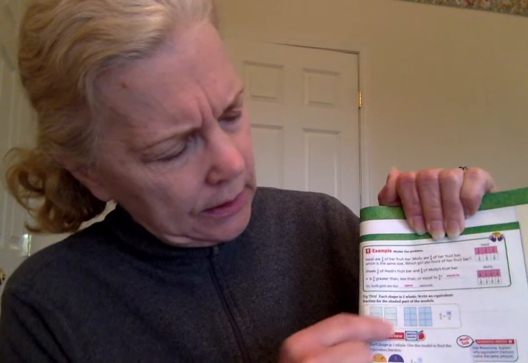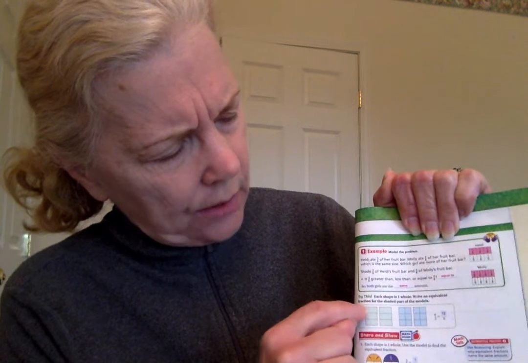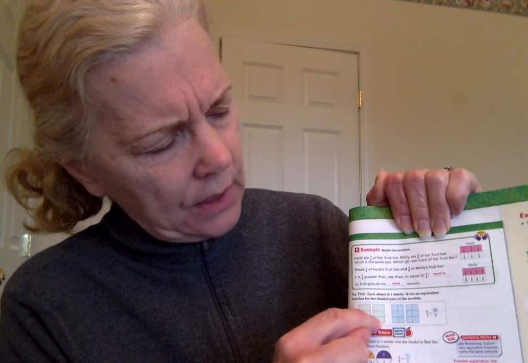I want you to look on page 546 again, and it says, try this. Each shape is one whole. Write an equivalent fraction for the shaded part of the models. When we look at this, it is shaded green, and there are 1, 2, 3, 4, 5, 6 pieces.